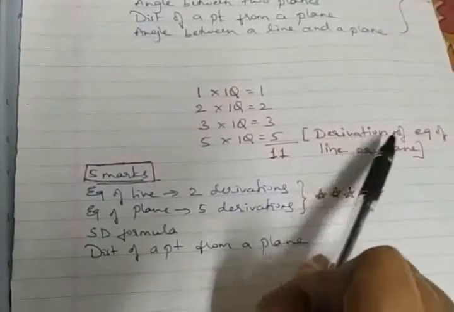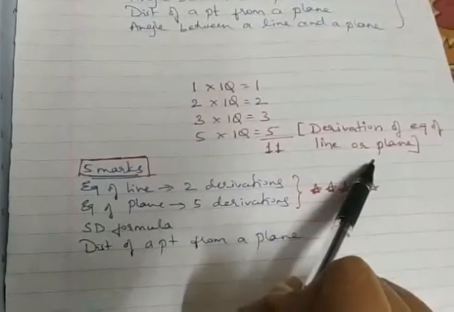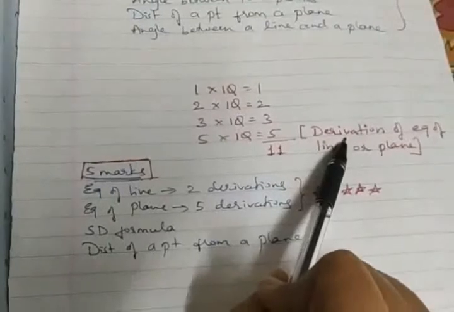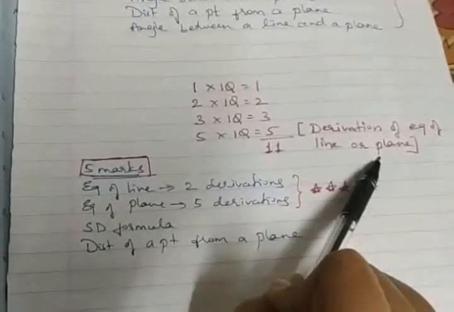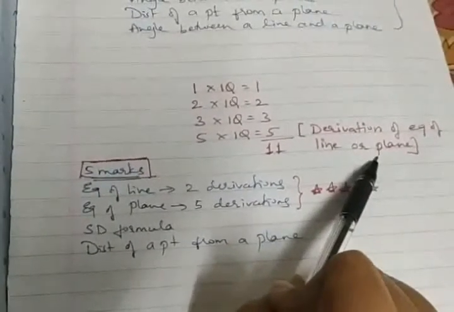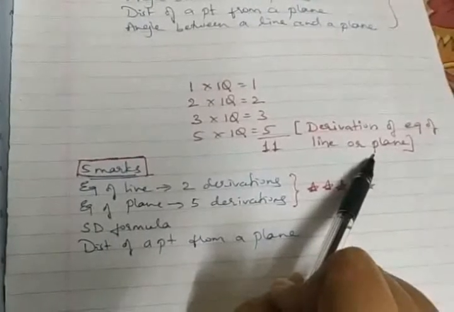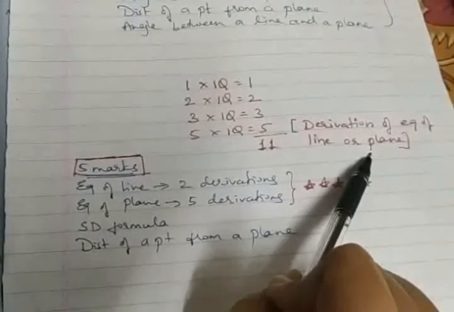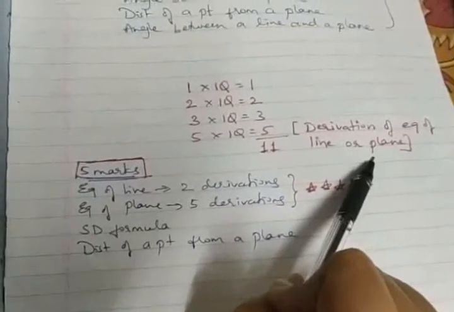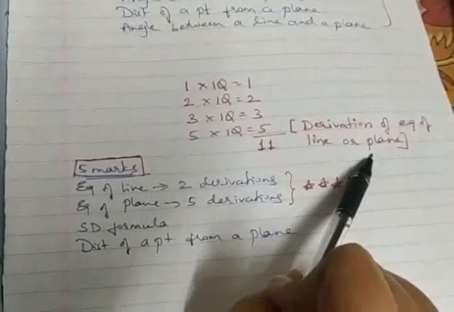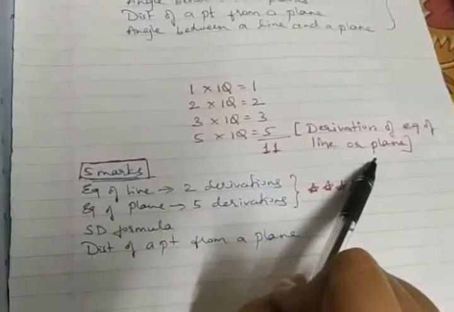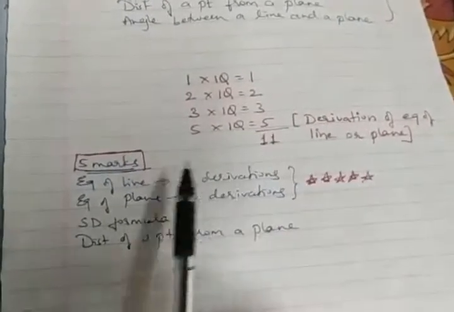So we expect a derivation either for the equation of a line or for a plane. For the equation of a line we have 2 derivations, and for the equation of a plane we have 5 derivations. In that, the first 2 are the normal form, and one more is the equation of a plane passing through a point with a given normal, that is, (vector r minus vector a) dot n is equal to 0. That derivation is important for the exam.